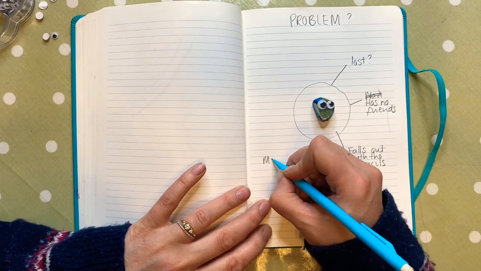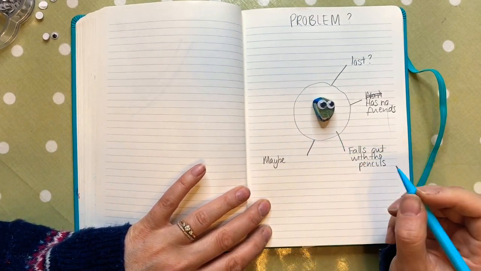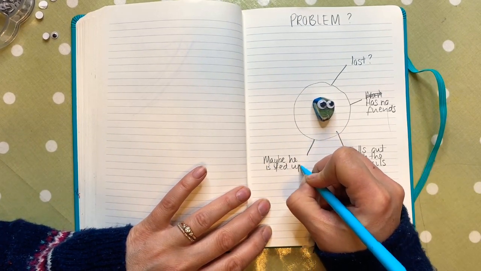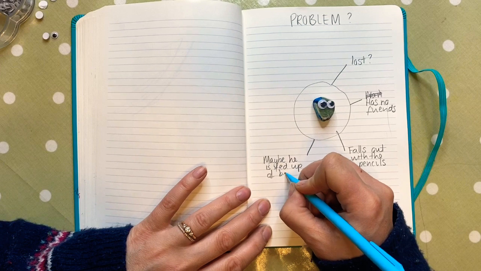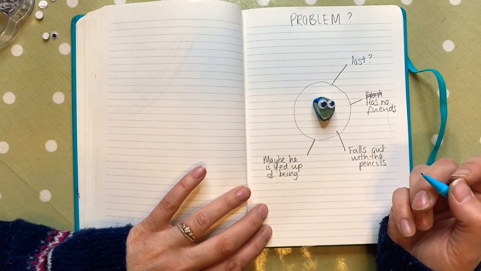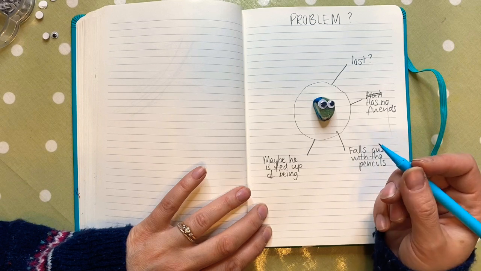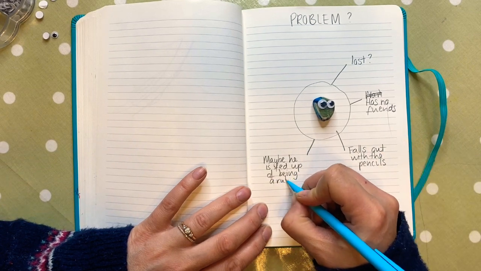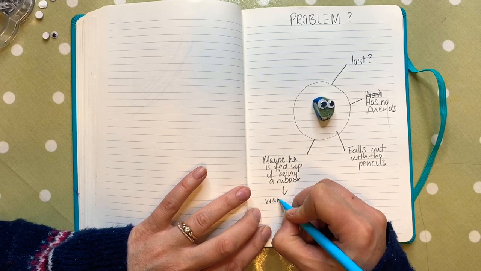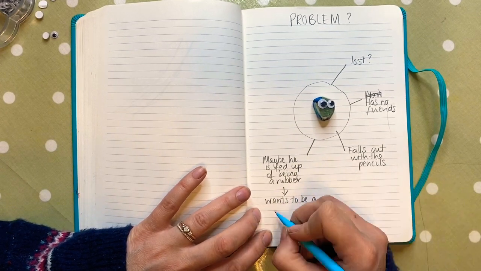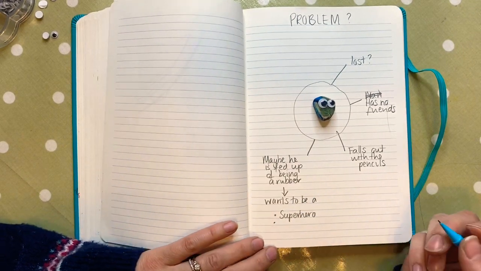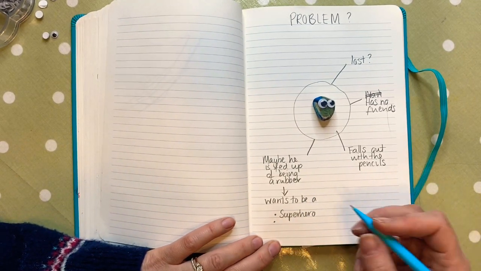Maybe he is fed up of being, what? I don't know. Being a rubber. Maybe he wants to be a pencil. What does he want to be? Maybe he wants to be a superhero. Maybe he wants to be a pencil.